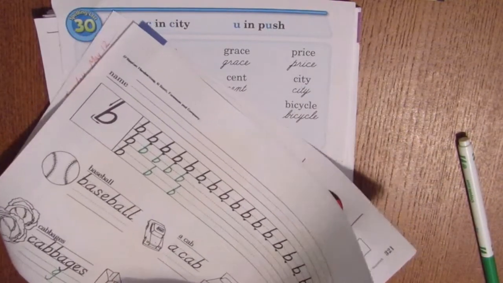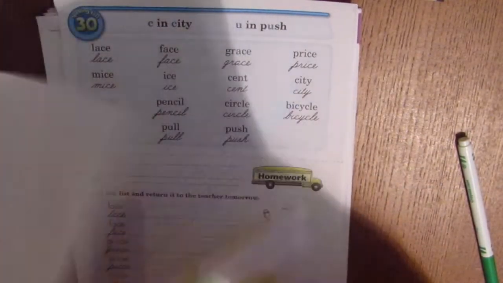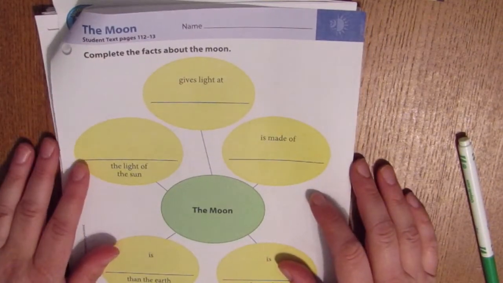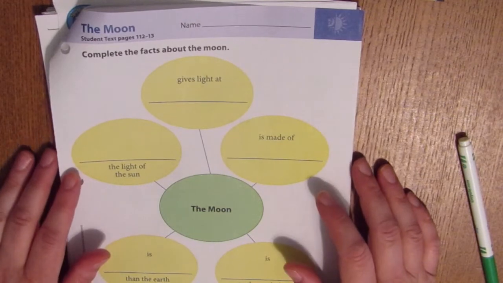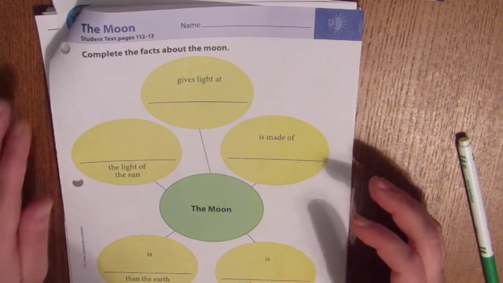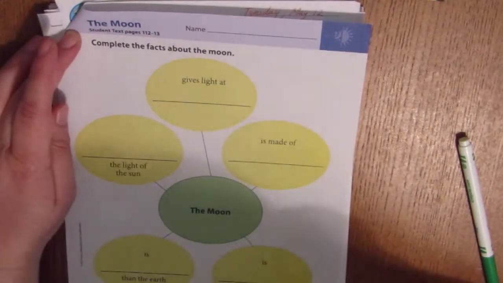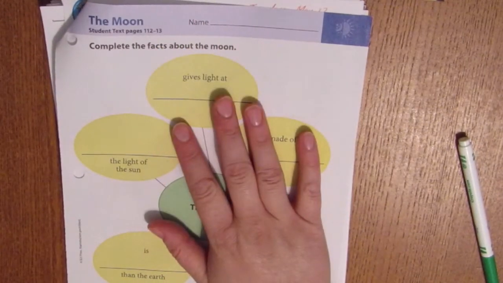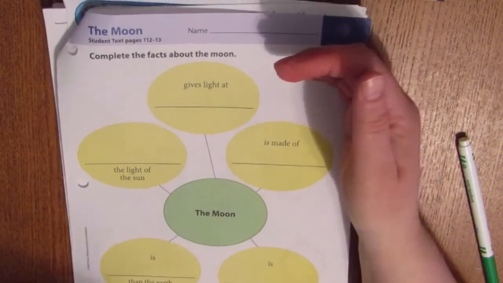Then we have this one right here. Where it says complete the facts about the moon. There's a video on your link for you to complete this, and you will complete this paper.